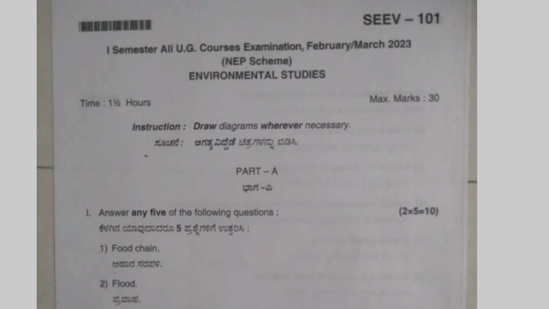First semester all UG courses examination February-March 2023 NEP scheme Environmental Studies.